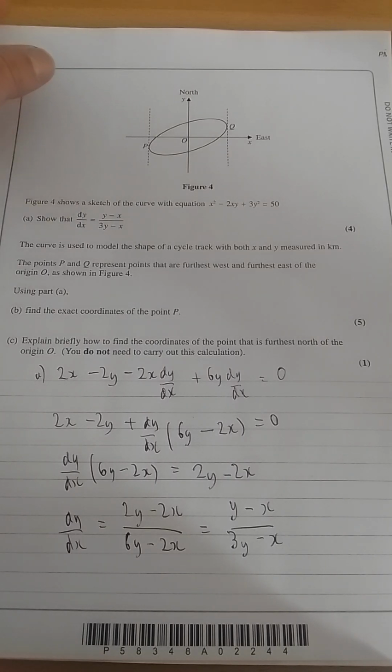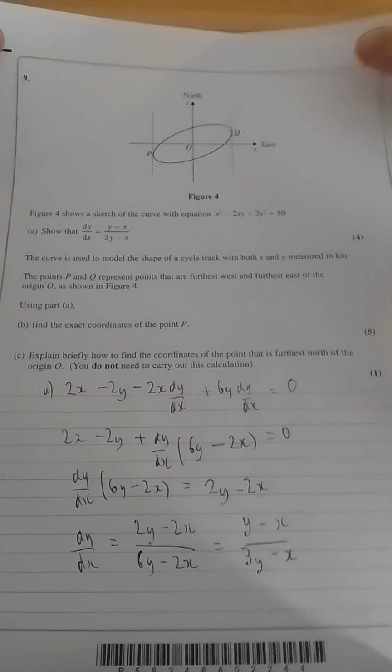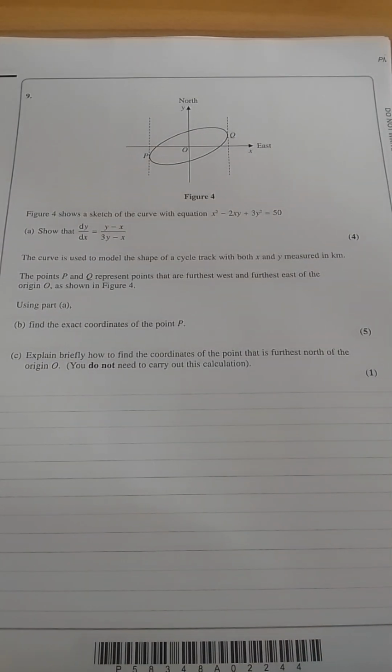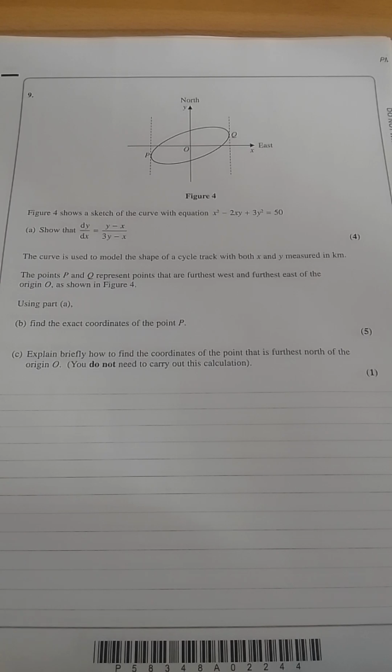Okay, part B of the question. I've got another copy of the question so we won't have to flip between pages. Part B is to find the exact coordinates of point P. Now if you look at the diagram, you'll notice at points P and Q the curve becomes vertical. In other words, the gradient becomes infinity at that point, which means the bottom of the derivative fraction, 3y minus x, will be equal to 0.